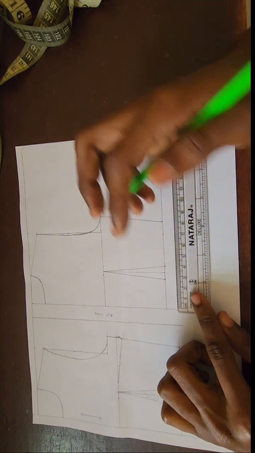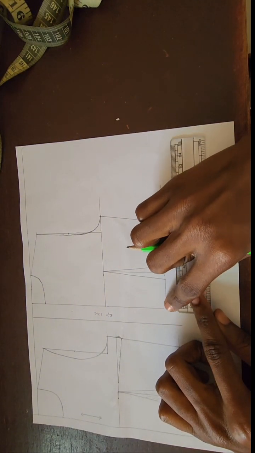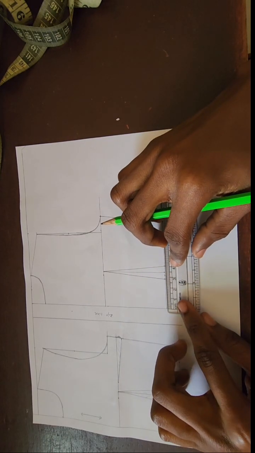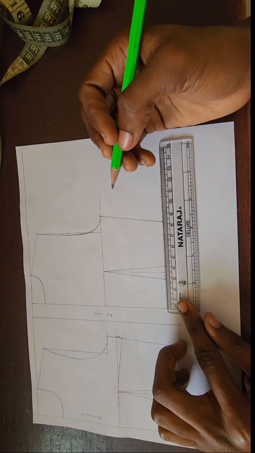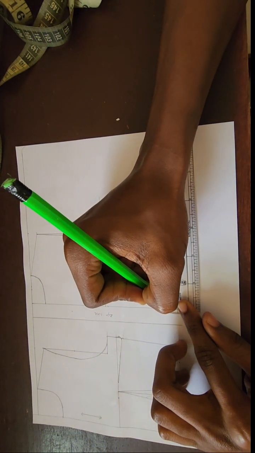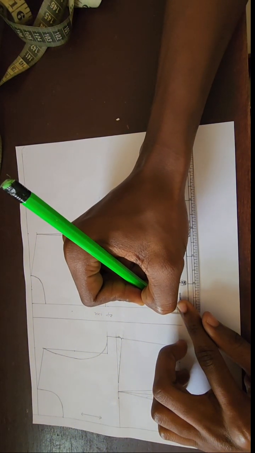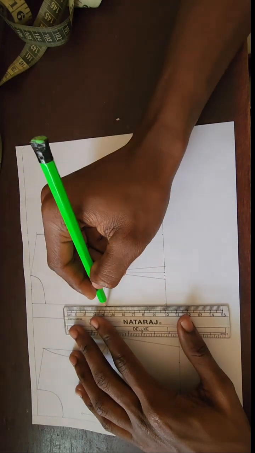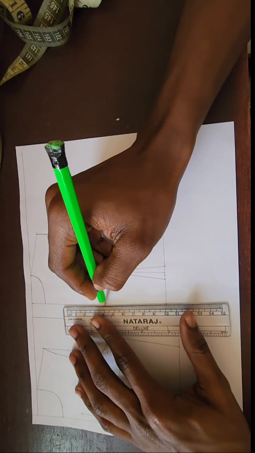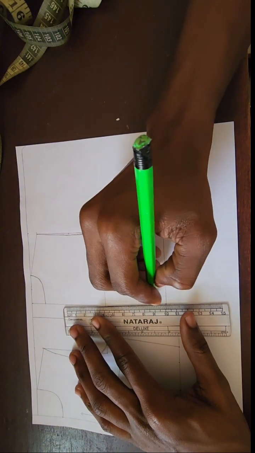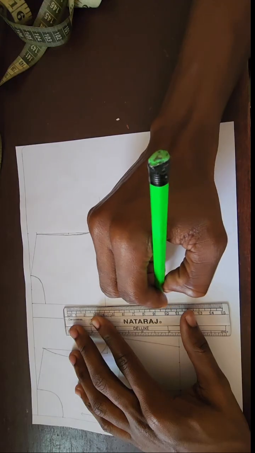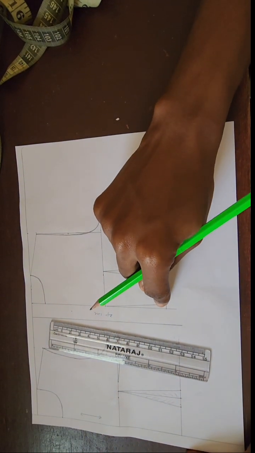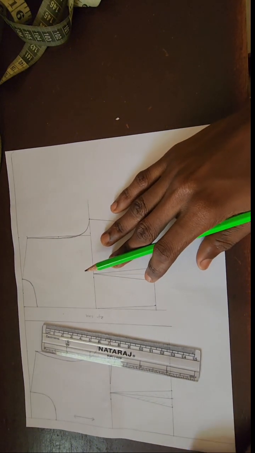Now we want to eliminate our zip bulge, prevent our zip from bulging at the back. So from the zip line, we'll be going in on the waist by 0.5 inches, like you see me do, and then connect that 0.5 inches to your bust point. This is going to give your back a slanted shape and will prevent your zip from giving that funny bulgy look.